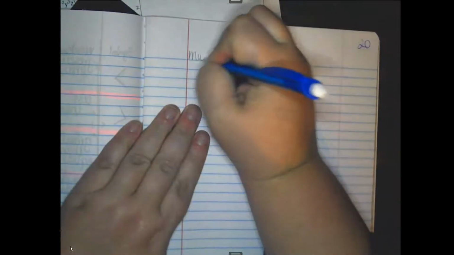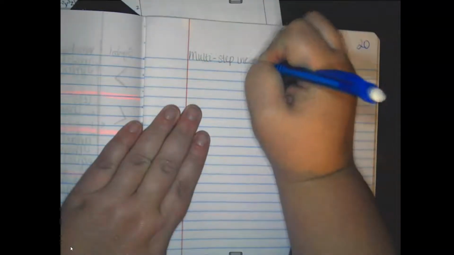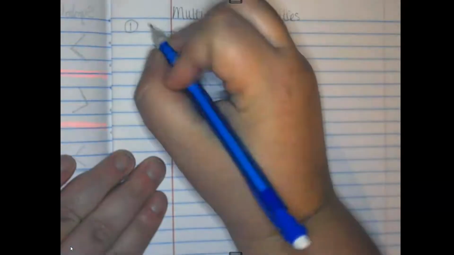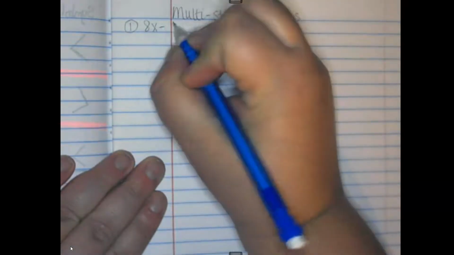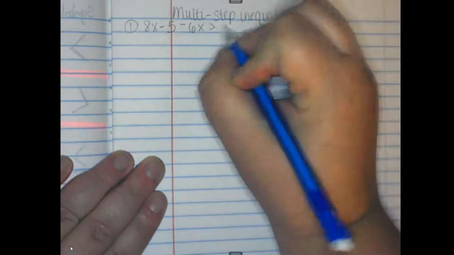All right, so we are going to be looking at multi-step inequalities. I'm going to title that page Multi-Step Inequalities. All right. So we're going to be looking at 6 example problems, and then we're going to take some notes at the bottom. So the first example problem is 8x minus 5 minus 6x is greater than or equal to 9.